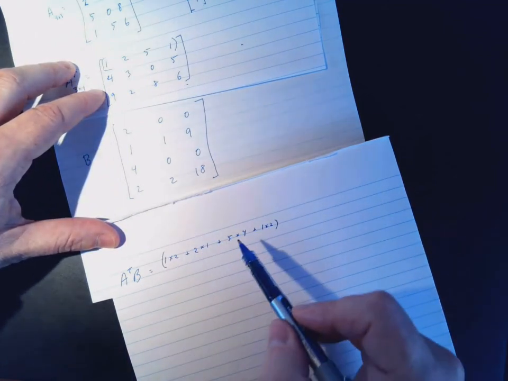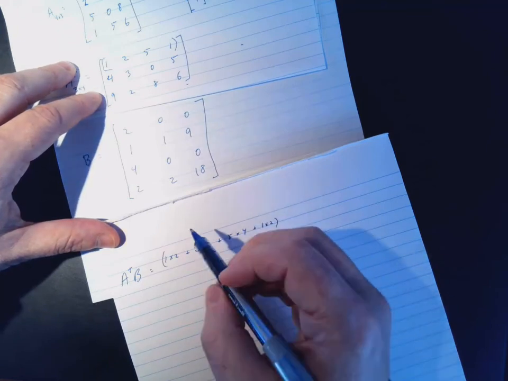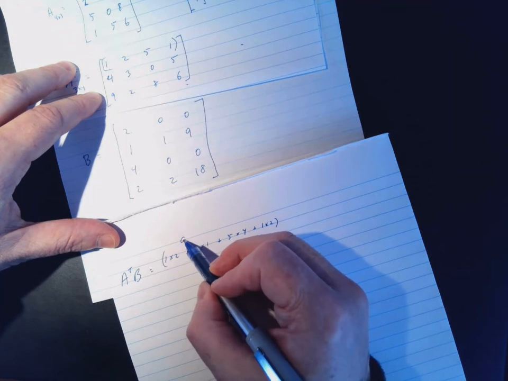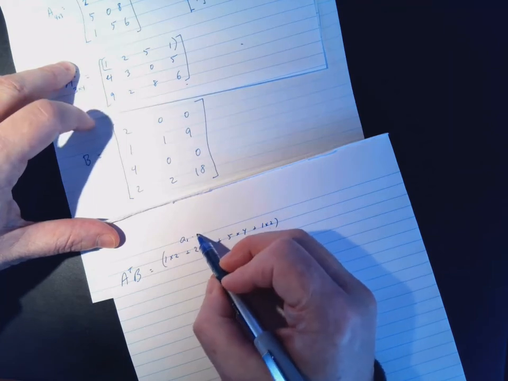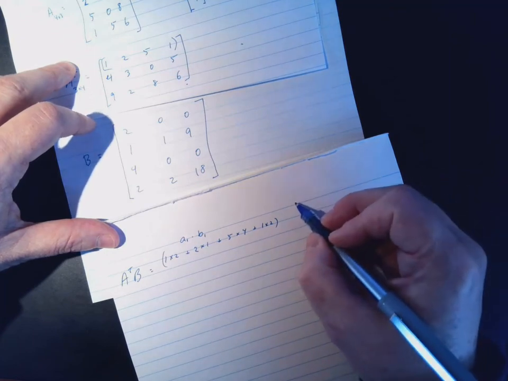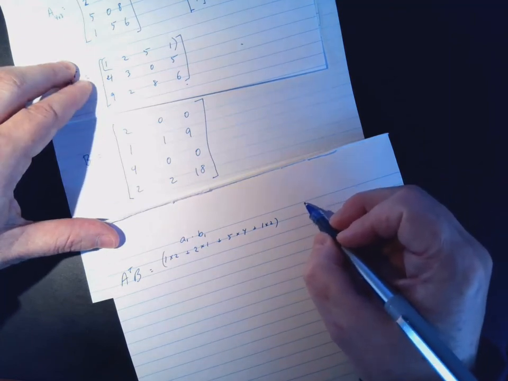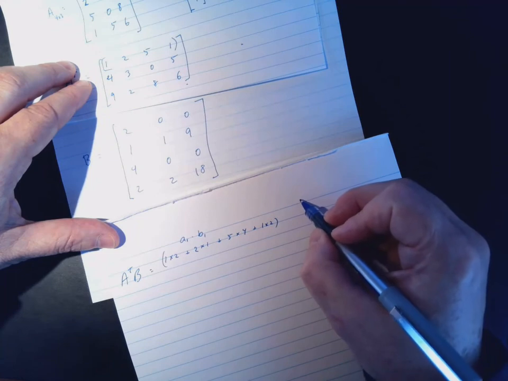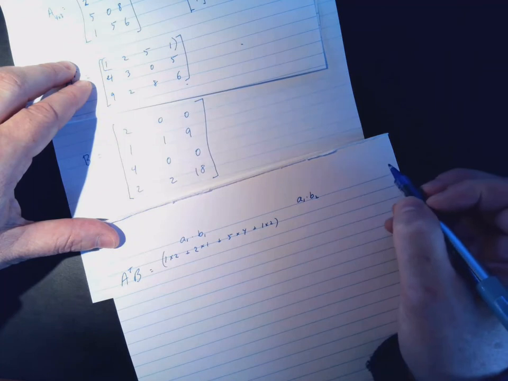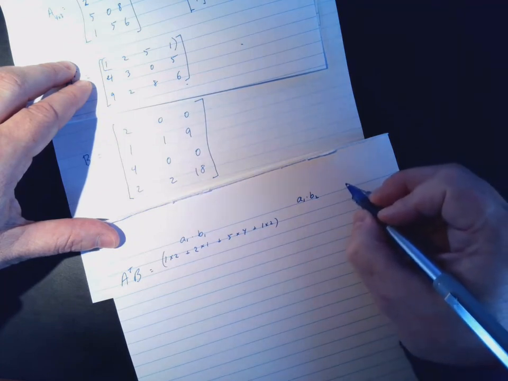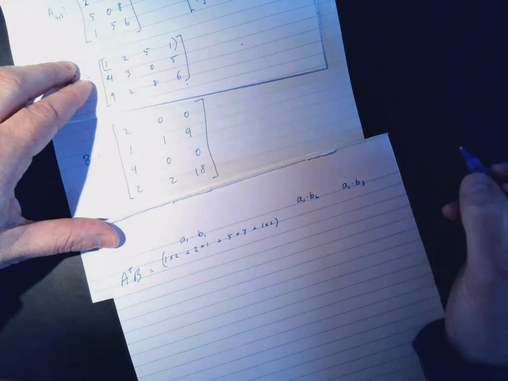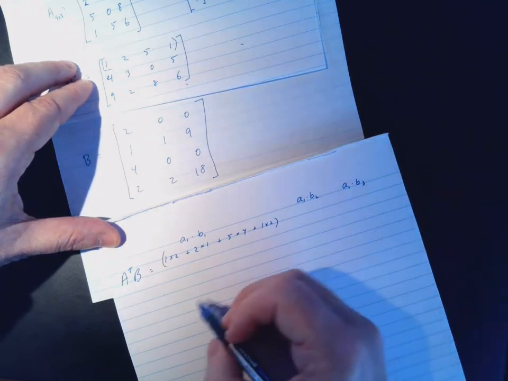Okay, so that is the first dot product, the dot product of the first row of A times the first column of B. The next position along will be the dot product of the first row of A times the second column of B, and then the first row of A times the third column of B.